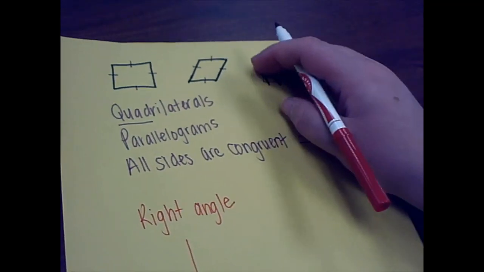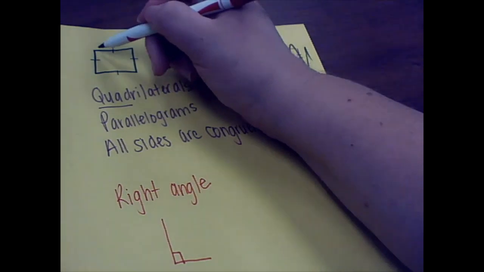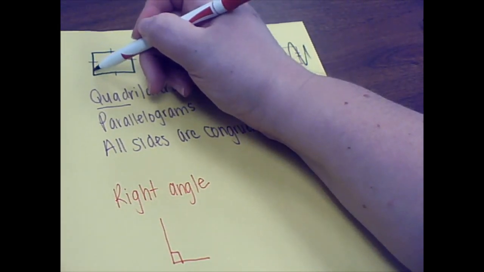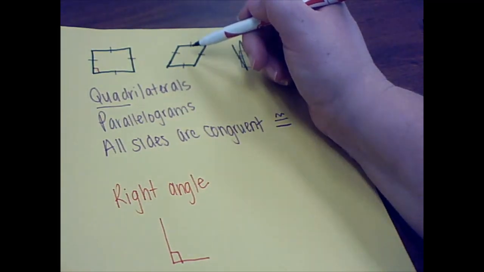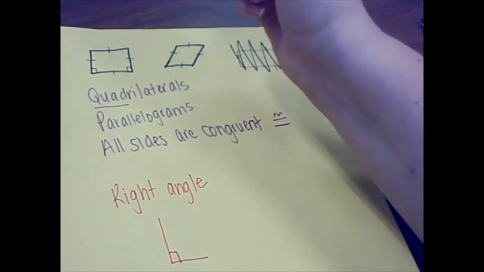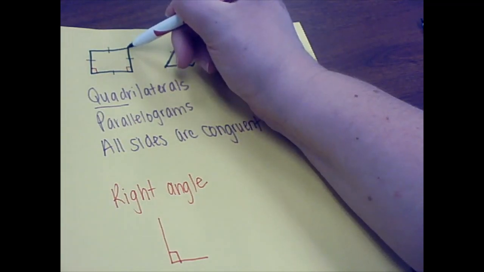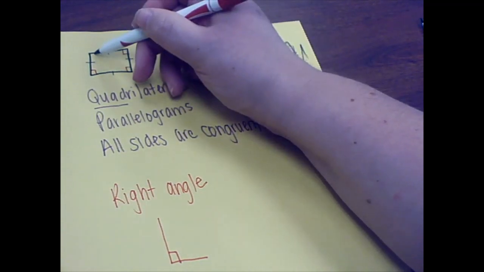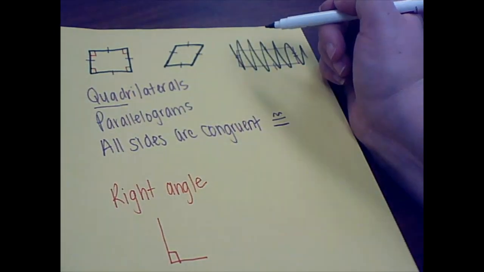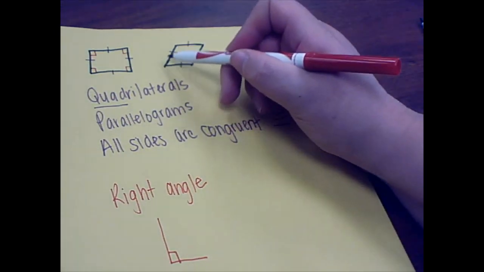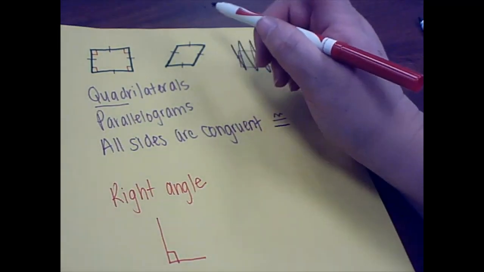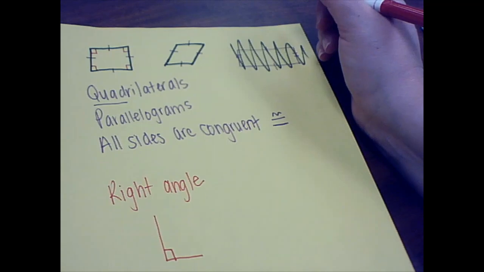If we go back up to our square and our rhombus, perfectly straight line down, perfectly straight line across. That's a right angle. Straight down, straight across, right angle. Straight down, straight across, right angle, and another right angle here. But if we look at our rhombus, are these lines straight or are they slanted? That's right, they're slanted. So a rhombus does not have any right angles.